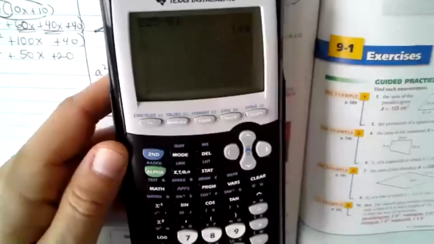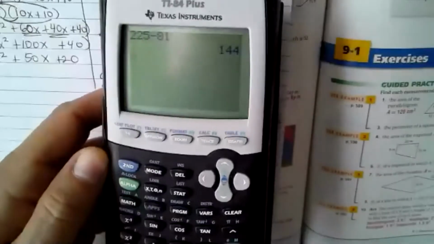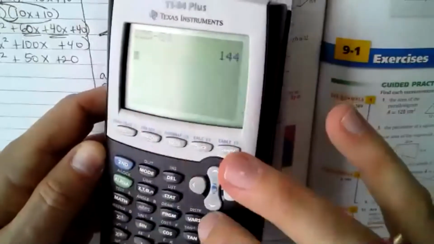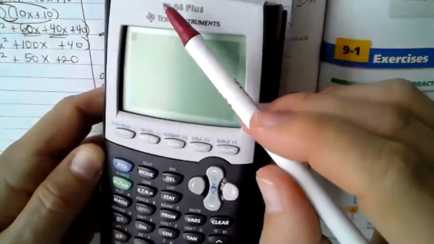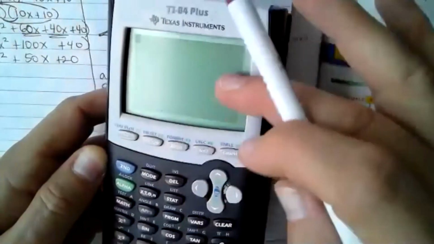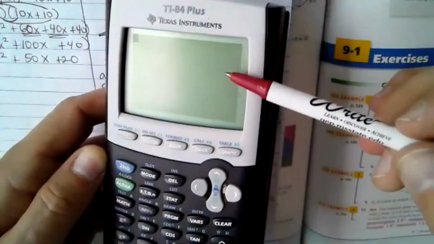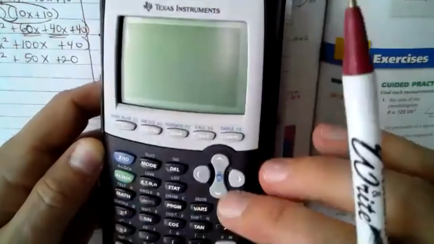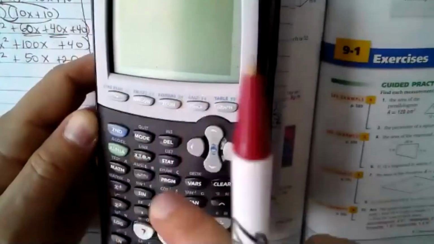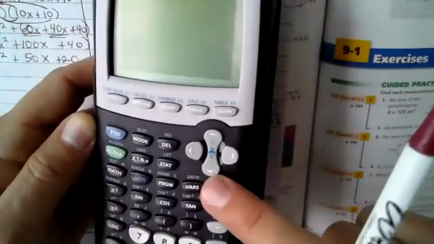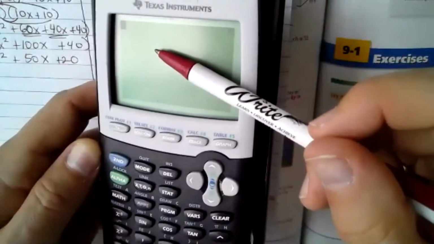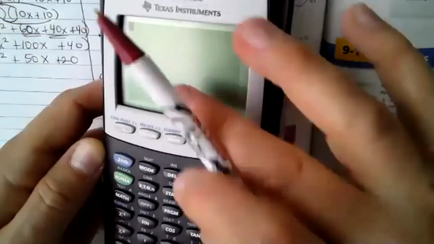Okay, let me see if I can do this real quick. This is getting the sunlight. So, second mode clear. If you have these kinds of calculators, like a TI-84, every single time you use it, make sure you push second mode clear. I'll show you exactly what I'm talking about. Second mode and then clear. What it does is it clears the screen back to normal here. And I do that every time.